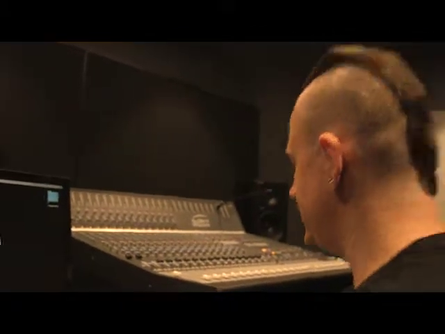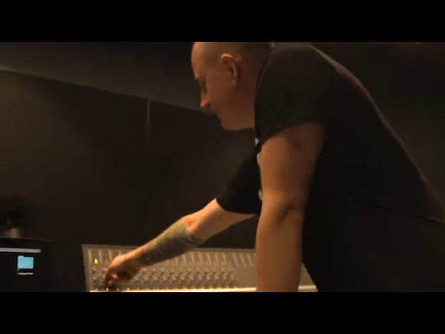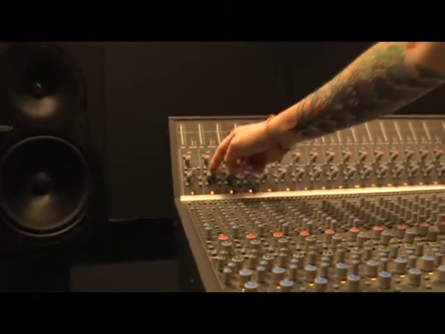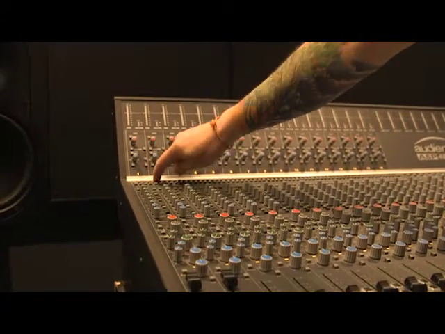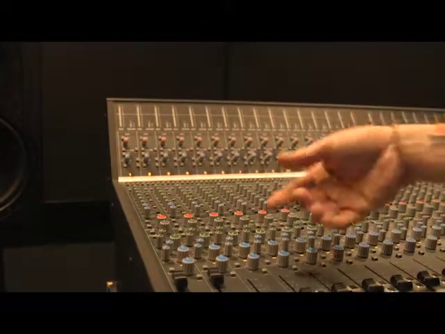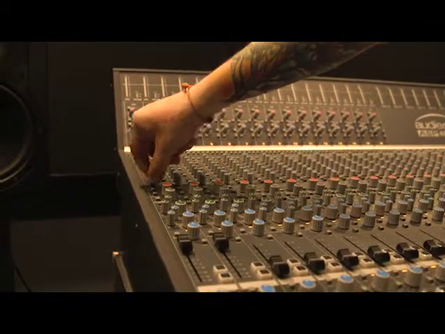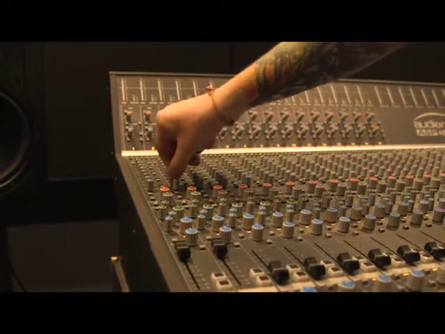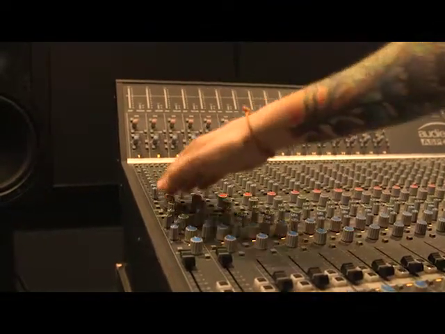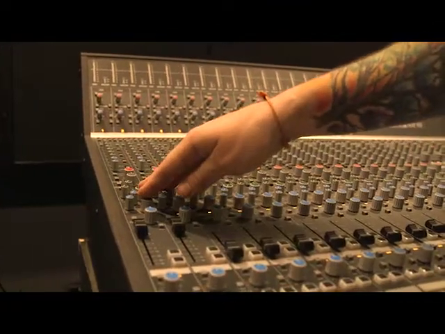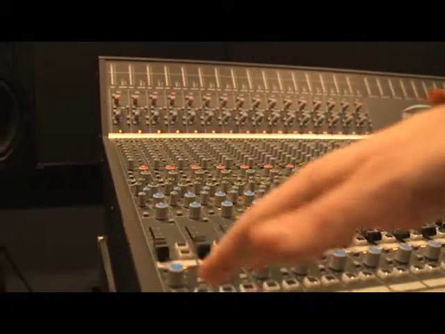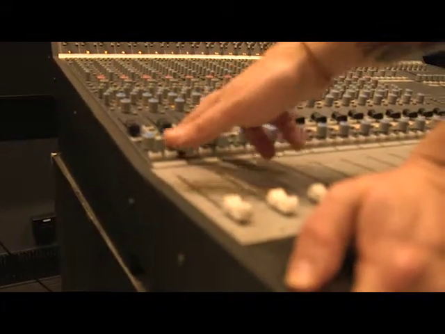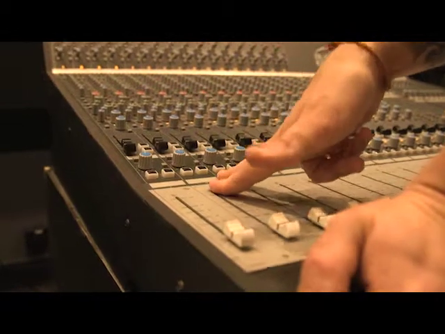Next step, Pro Tools is quit, monitors are off. We need to normalize the console. So starting from the top, gain pots down, channel assignments turned off, any auxiliaries we used turned down, any EQ we used normalized, faders down, and mix buttons unassigned.